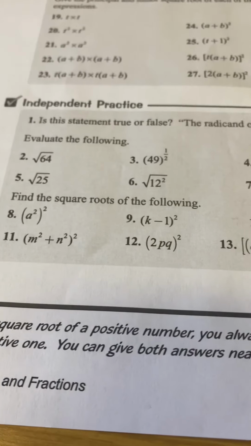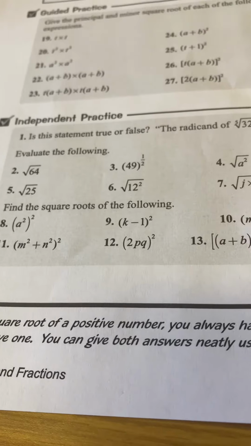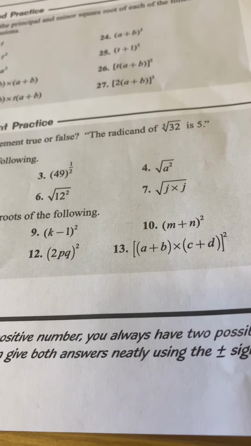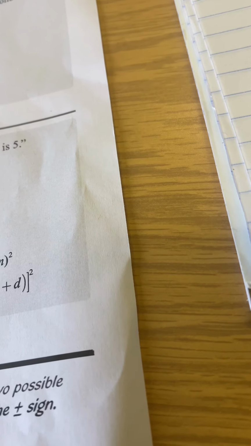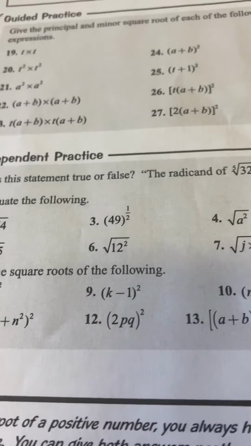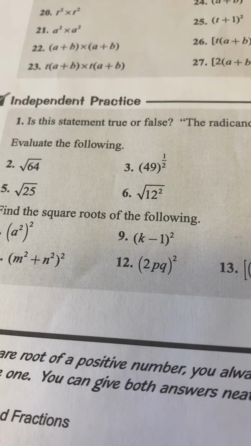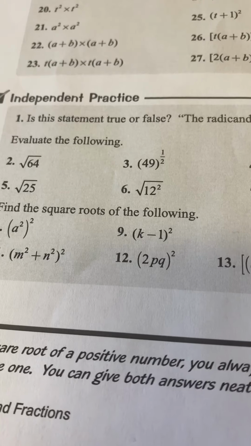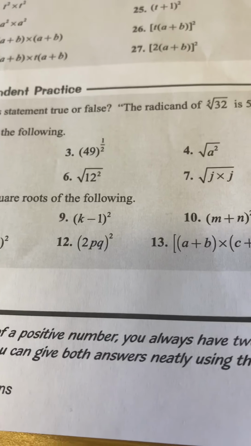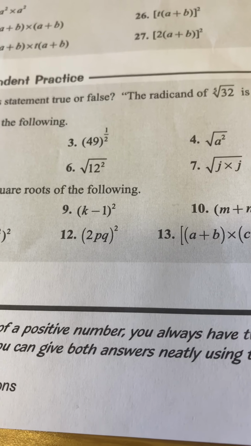Let's look at some of the independent practice you have. It says, is the statement true or false? Don't worry about number 1. So number 2, just put in your calculator square root of 64. What number multiplied by itself can get you 64? Number 3 is like, what is the square root of 49?